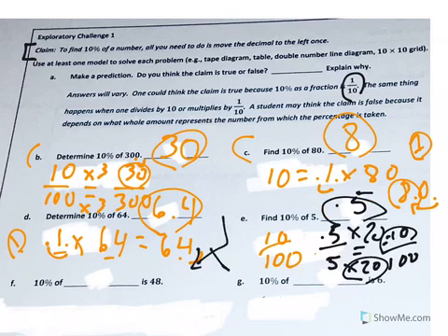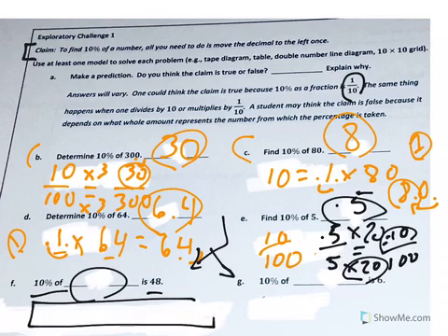All right. Next two problems are a little bit different. This is saying 10% of blank is 48. We could create our own tape diagram.